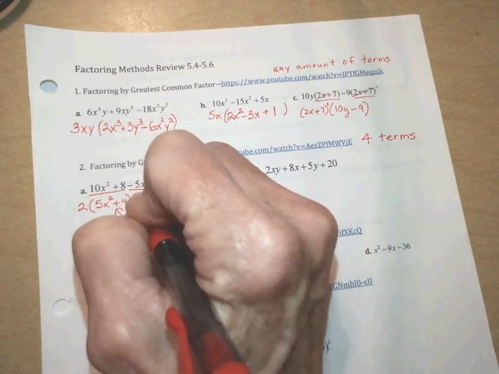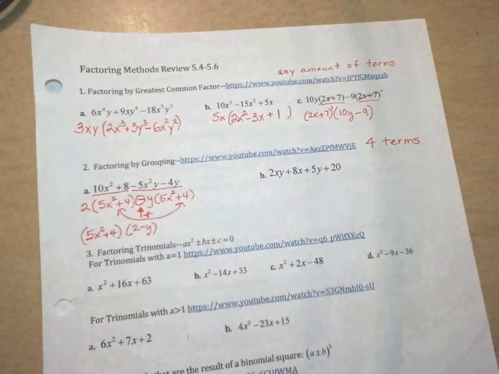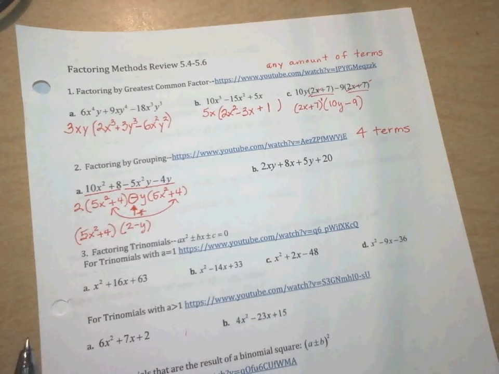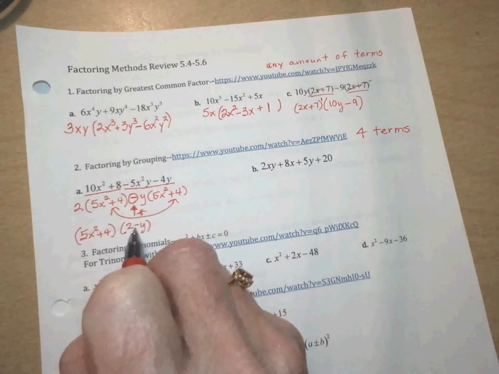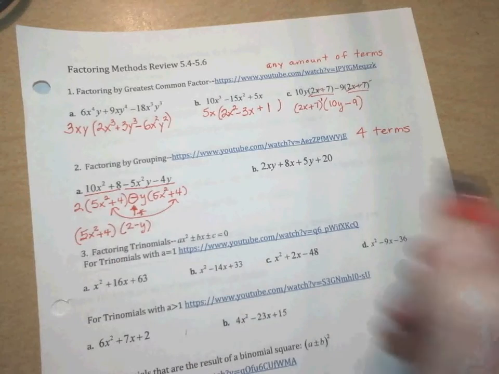Now, this little sign right here, this is important, okay? You've got to have that sign right there. If you leave that sign off, you won't know what you're supposed to do down here, because that sign is what shows up right here. So you got to have a sign in between.